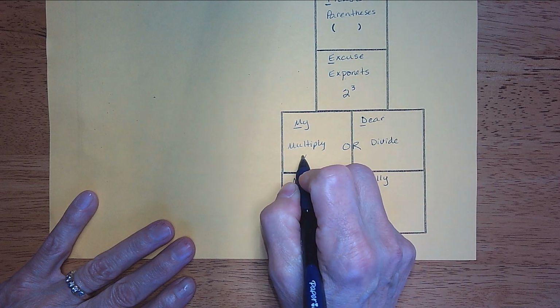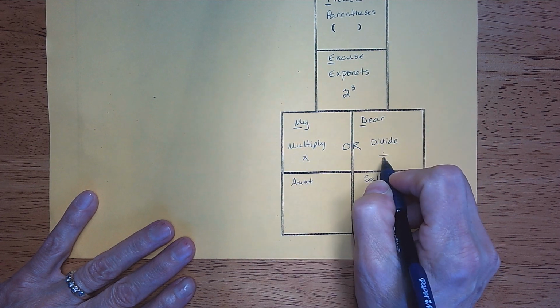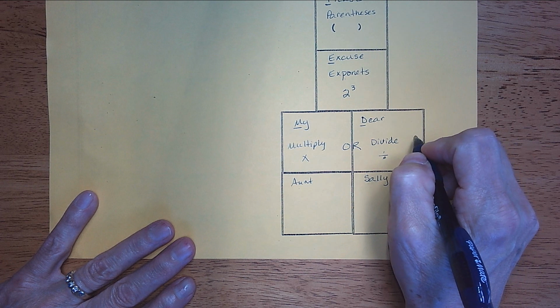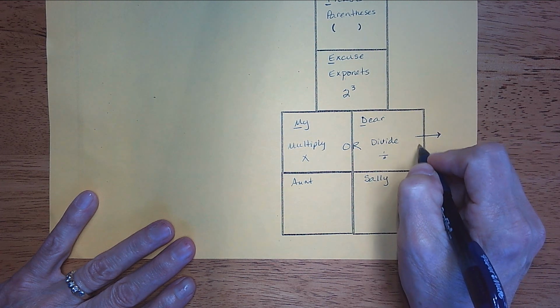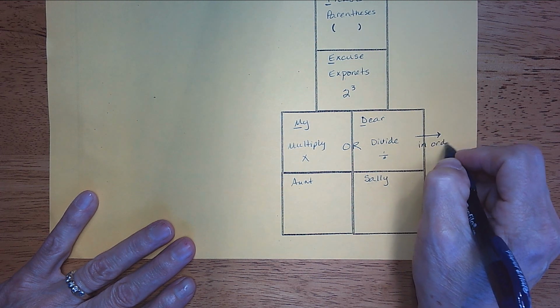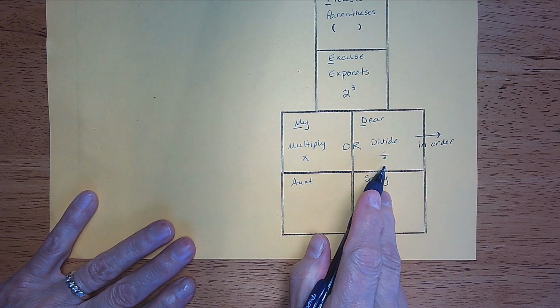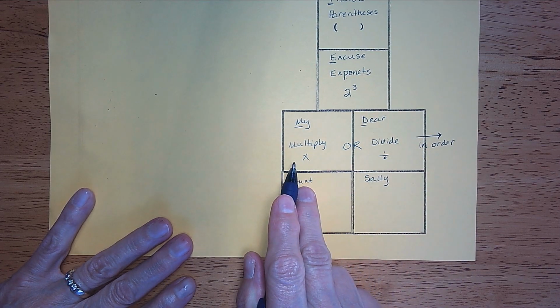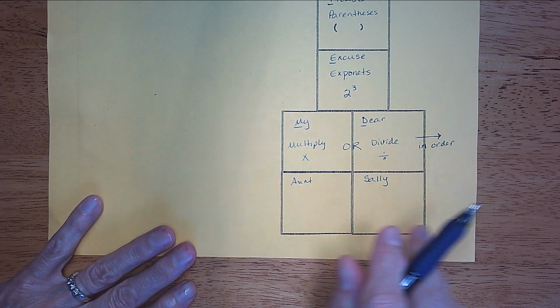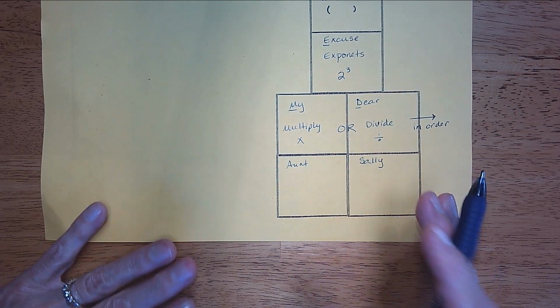And that's in order as it comes in the problem, so from left to right in order. So sometimes you'll be dividing first, and sometimes you'll be multiplying first. It just depends what problem comes first in your list of problems.